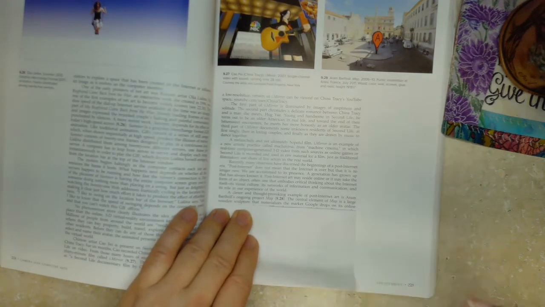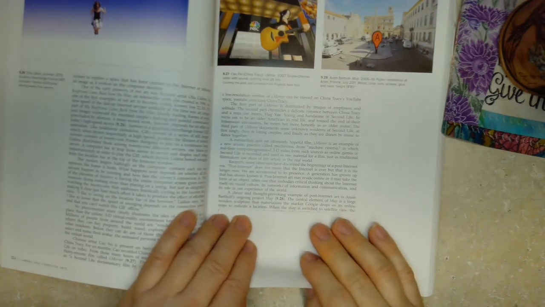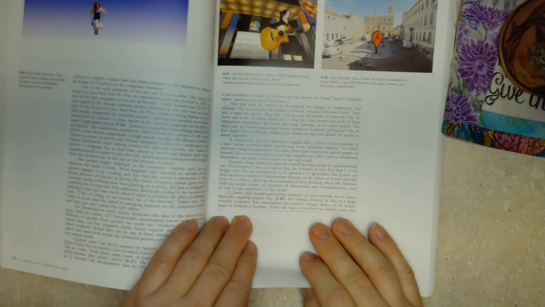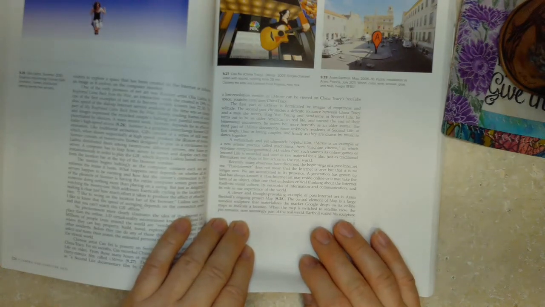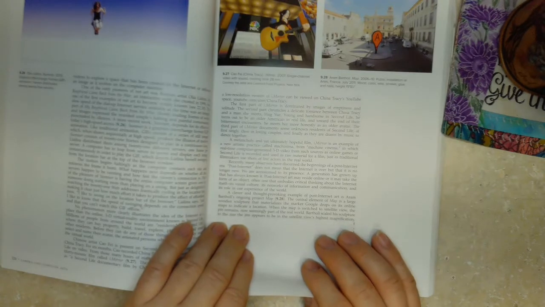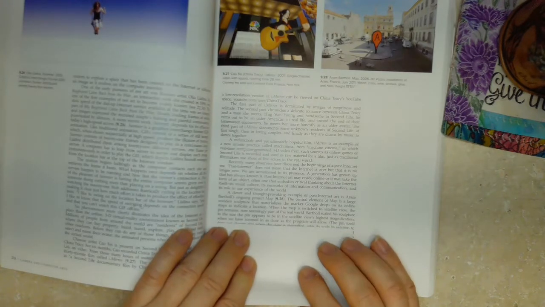The central element of MAP is a large wooden sculpture that materializes the marker Google drops on its online maps to indicate a location. When the map is switched to satellite view, the pin remains, now seemingly part of the real world. Bartholl scaled his sculpture to the size the pin appears to be in the satellite view's highest magnification.